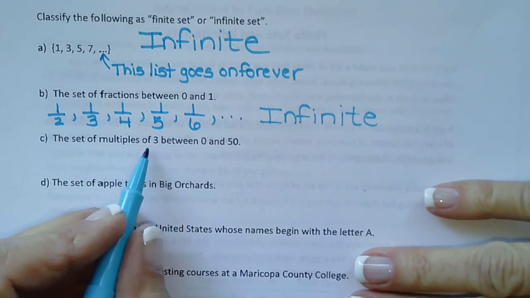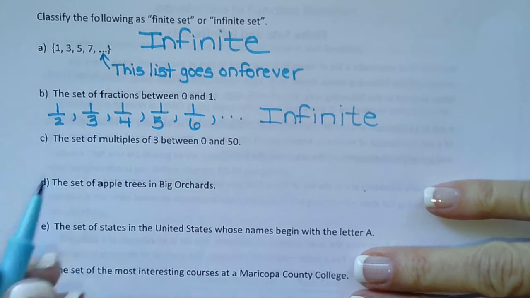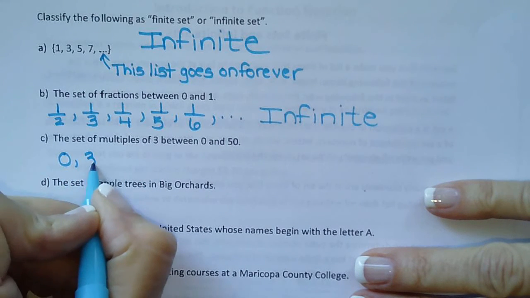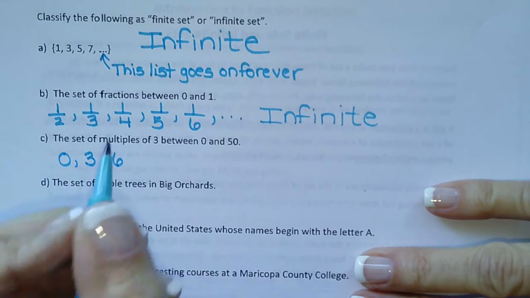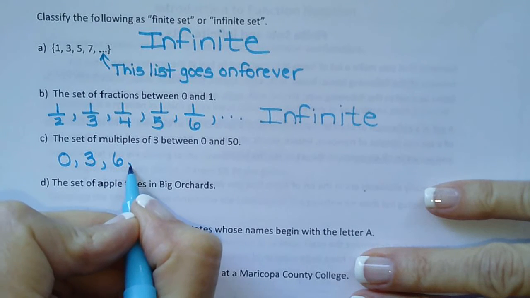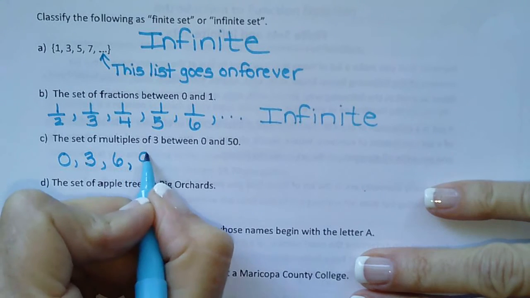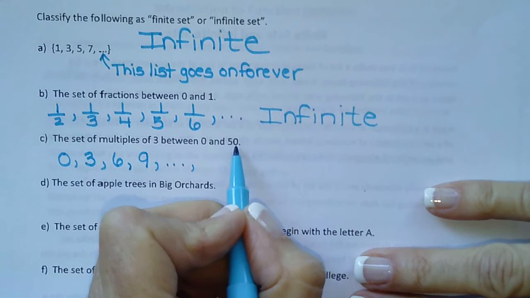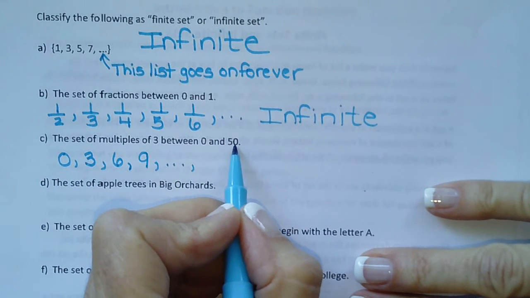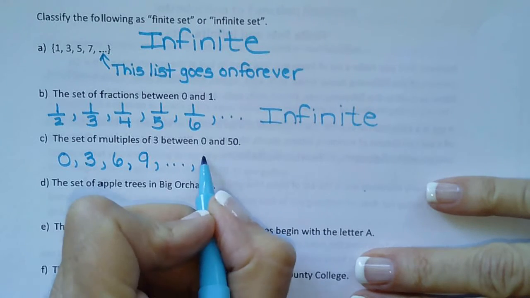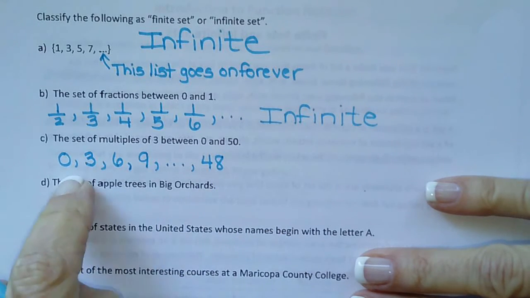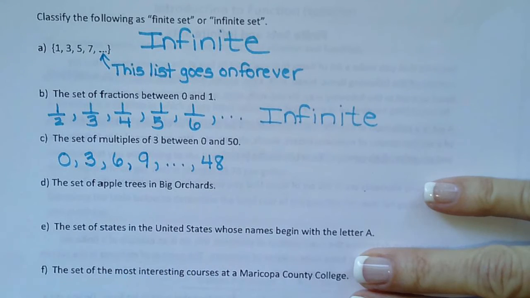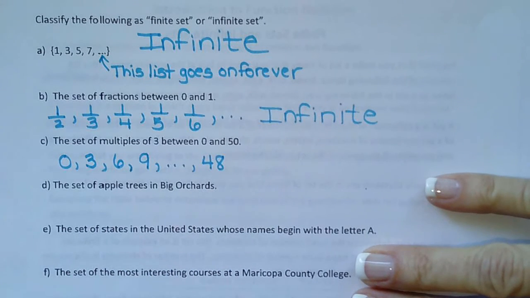The set of multiples of 3 between 0 and 50. So 3 times 0 is 0, 3 times 1 is 3, 3 times 2 is 6, 3 times 3 is 9, and I could keep on going until I get up to, let's see, 3 doesn't go into 50. 16 times 3 is 48. But does everybody agree I'd be able to count them? I could write them all down. I'm just not going to take the time to do it, but I could write them all down and I could count them.